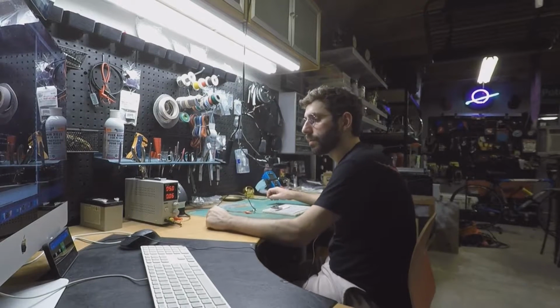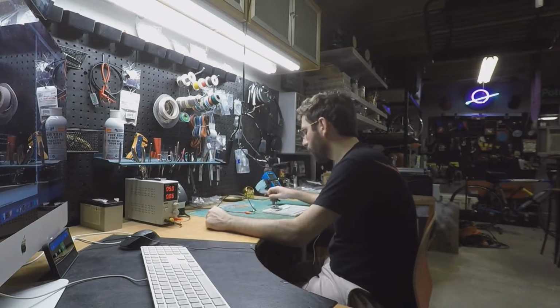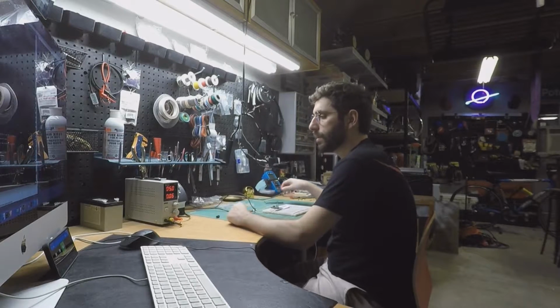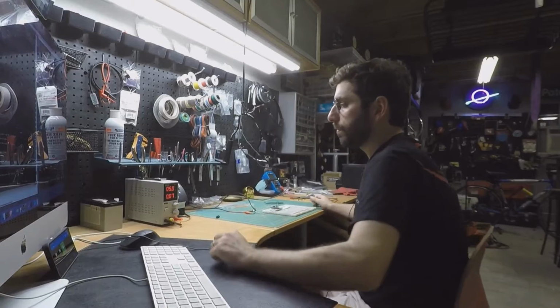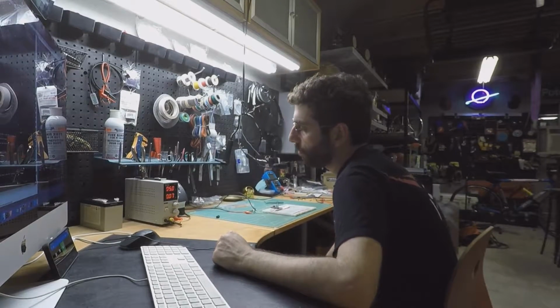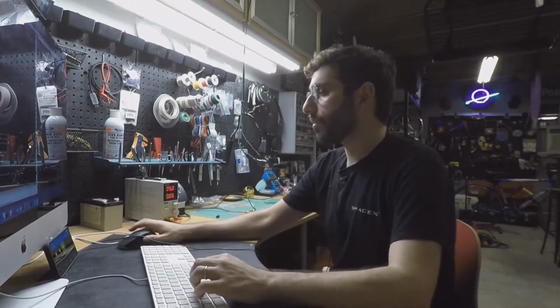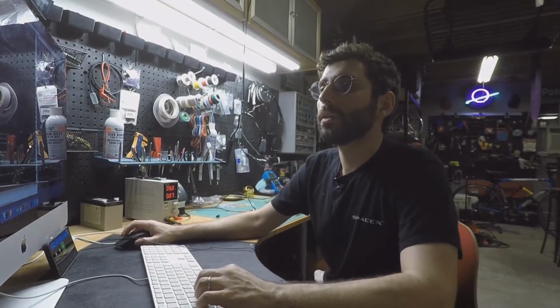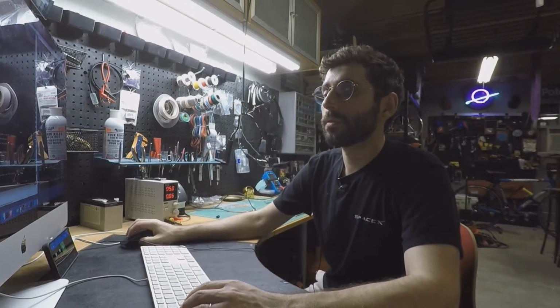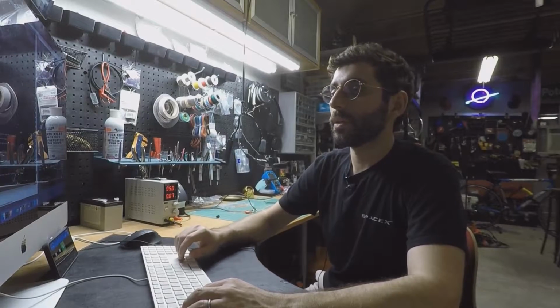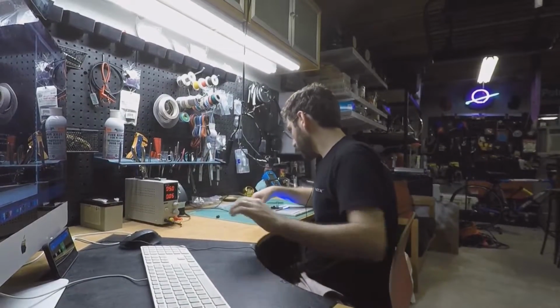Okay, so that one strip, like 0.05, 0.06 amps. So let's see if we can just get all of these to stay on. And we can measure, oh, I'm not hooked up to USB, that would be useful.